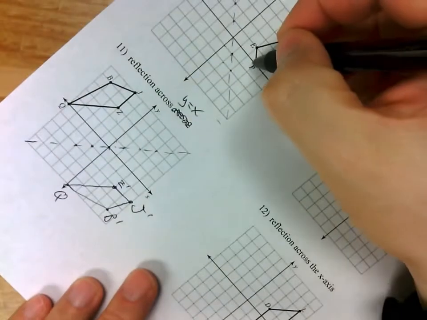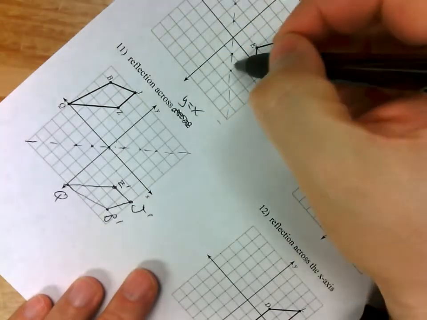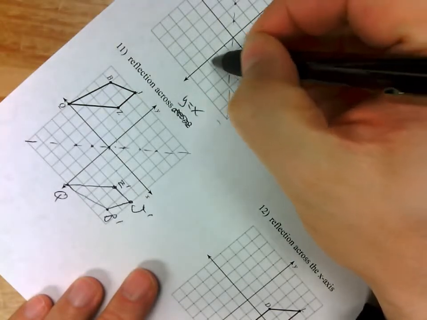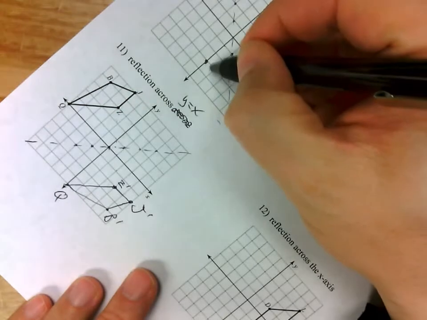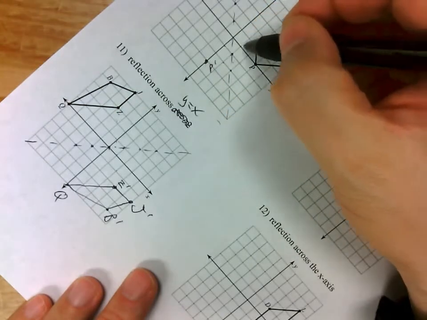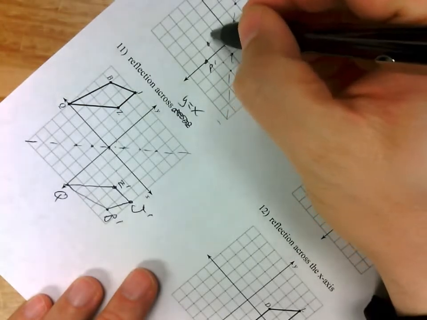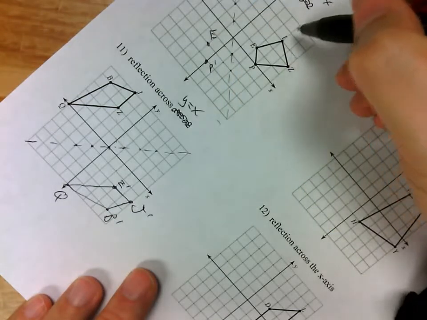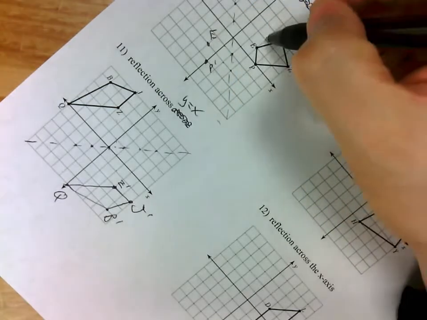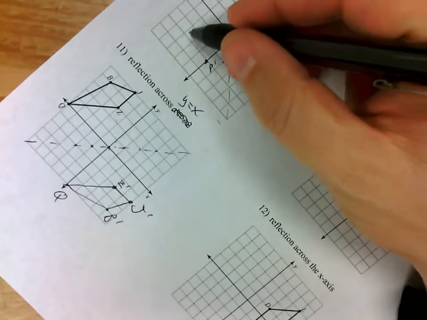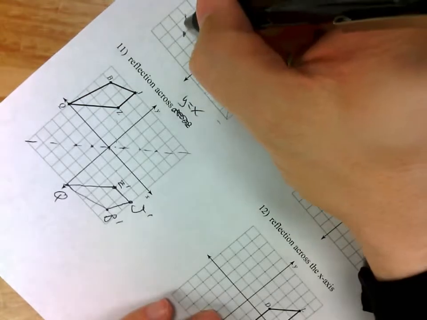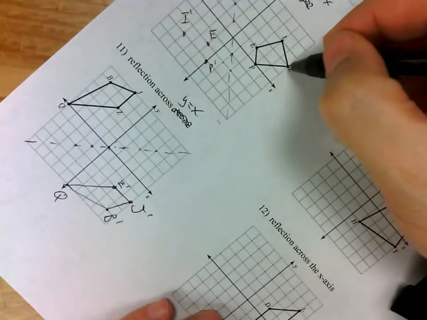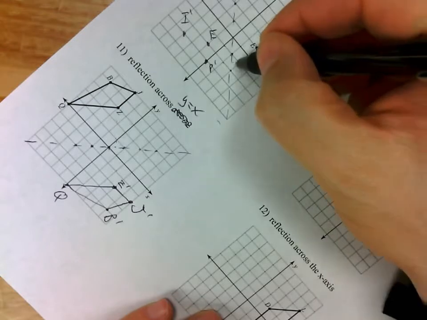All right, so to reflect, I just make sure I count diagonally. So P is 1 1/2 away, so I go 1 1/2 to the other side. E, also 1 1/2. J, or I. And then Z, 1, 2, 3 1/2.